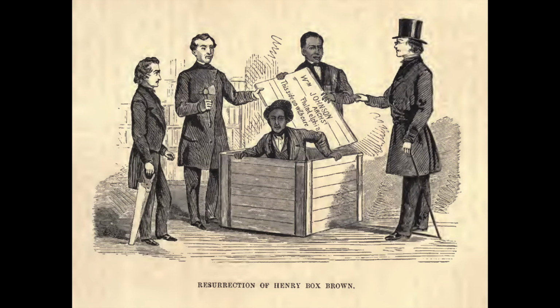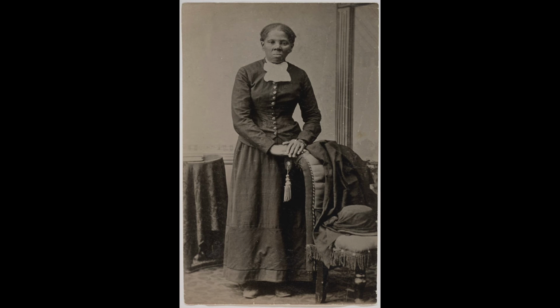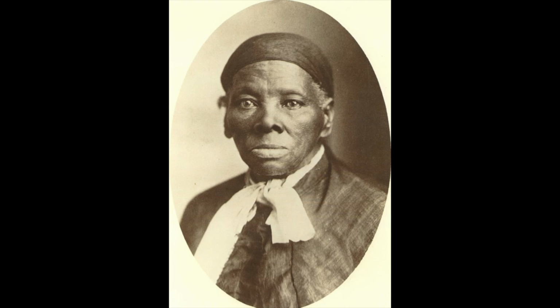So-called conductors helped runaways by hiding them, providing food and water, and directing them to the next stop on their way north. The most famous of these conductors was Harriet Tubman, a runaway slave herself. Following the passage of the Fugitive Slave Act, she made 19 journeys into the South, helping around 300 slaves find their way to freedom. One influential abolitionist was William Lloyd Garrison, the editor of the anti-slavery newspaper The Liberator.